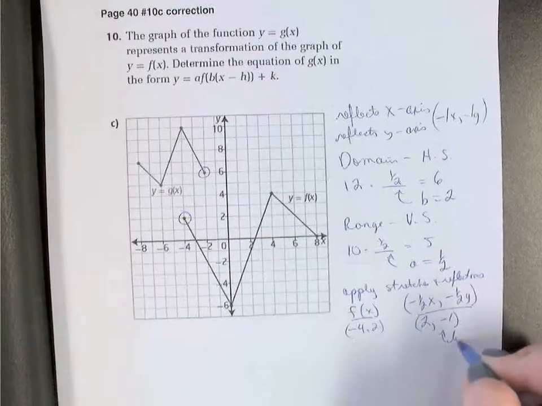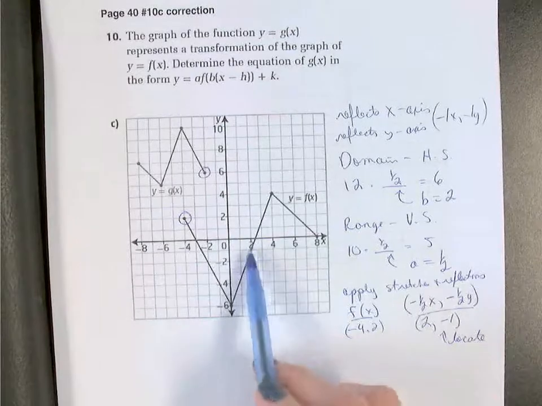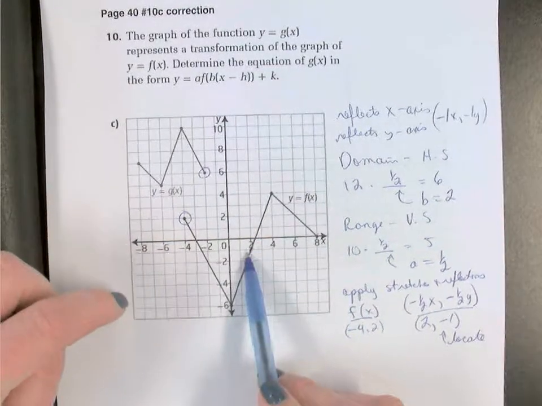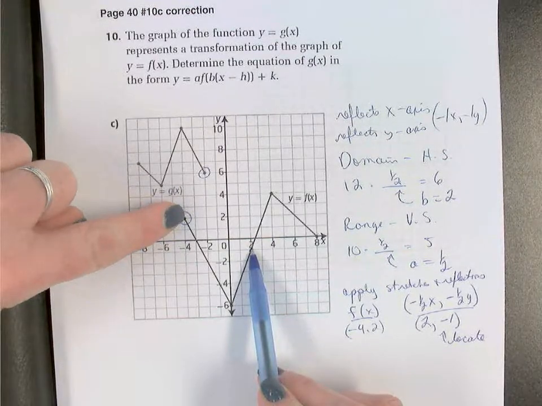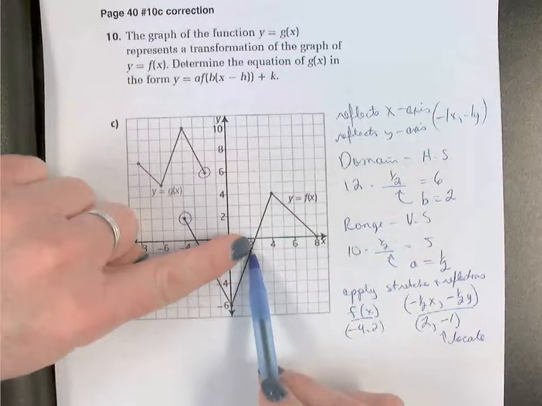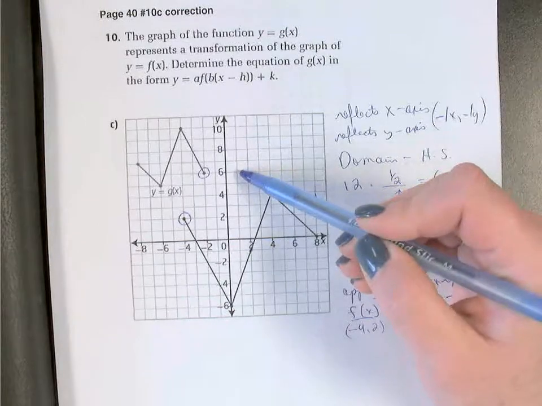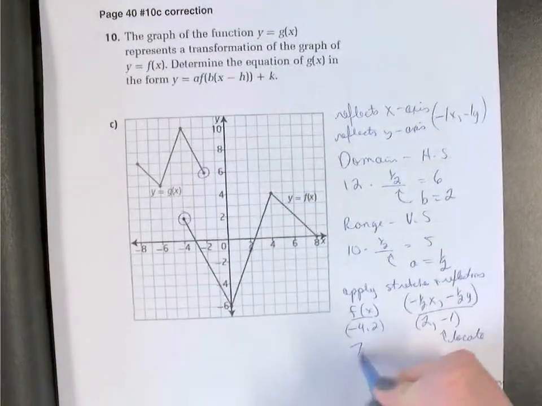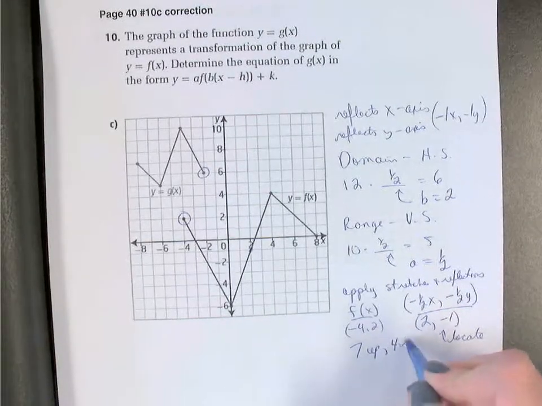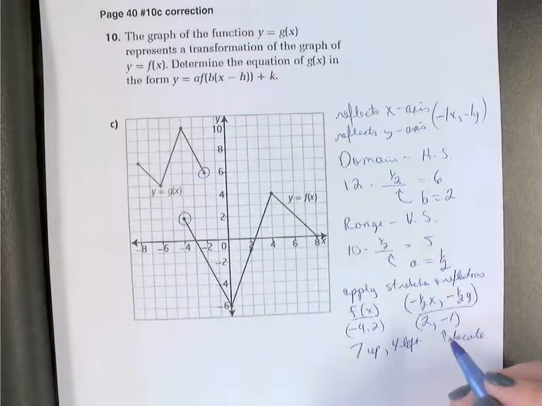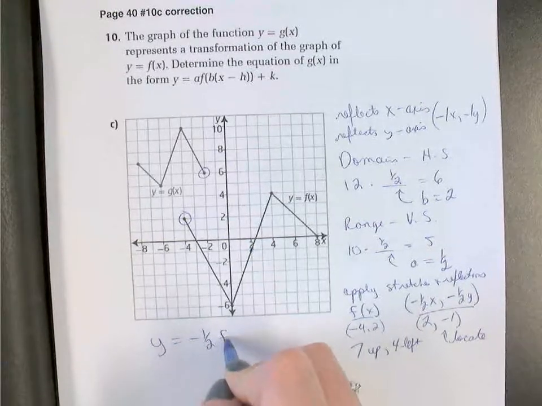So I'm going to locate this point now on my grid paper. So I go to 2 and -1. And what I want to do now is figure out where that goes to the image point. So we started with this point, we applied the stretches and reflections, which means this point now has moved here. I want to count to see how it gets to here. So I'm going to count up, 1, 2, 3, 4, 5, 6, 7, and to the left, 1, 2, 3, 4. So we're going 7 up, 4 left.